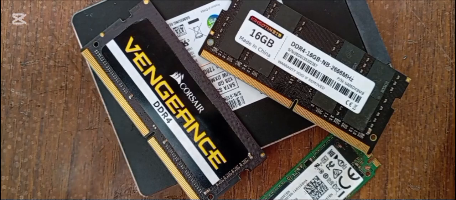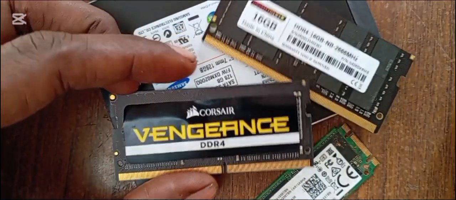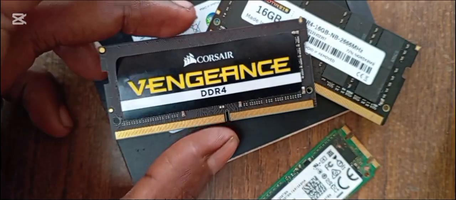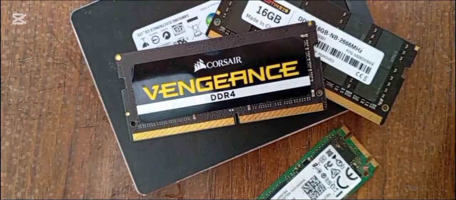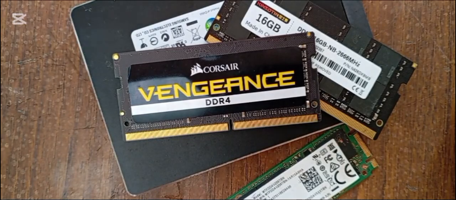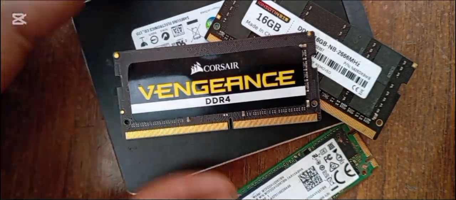What is DDR? DDR stands for double data rate. So this one is a DDR4, double data rate 4. Double data rate simply refers to the falling and the rising edge of the clock speed in a computer.